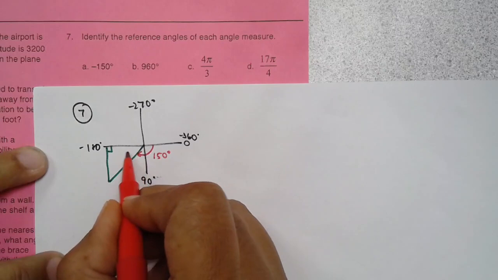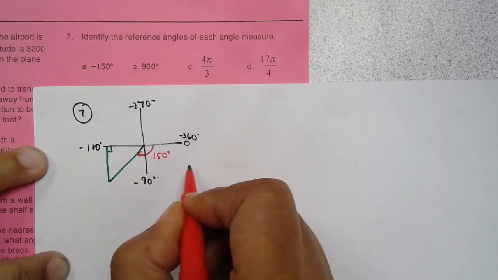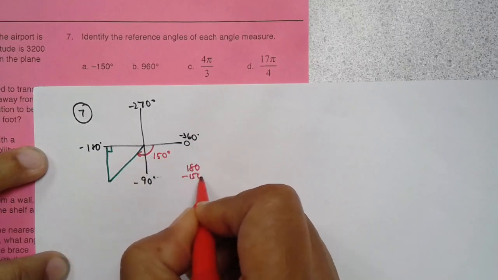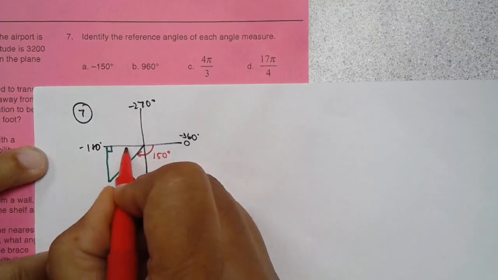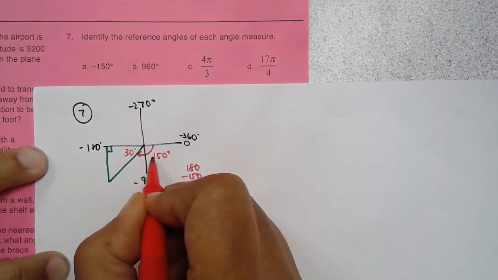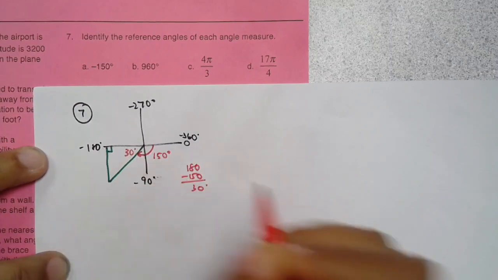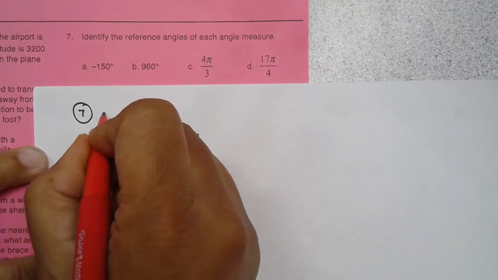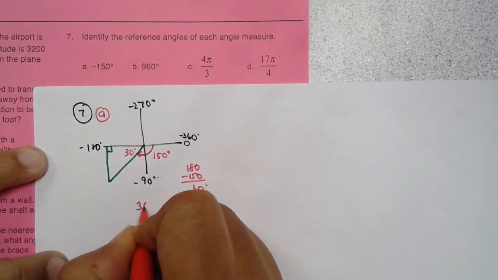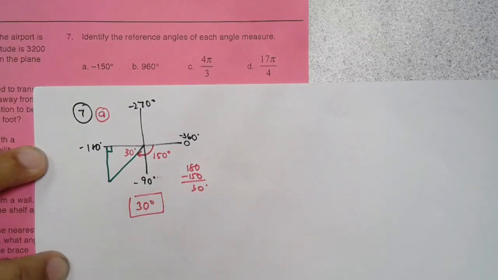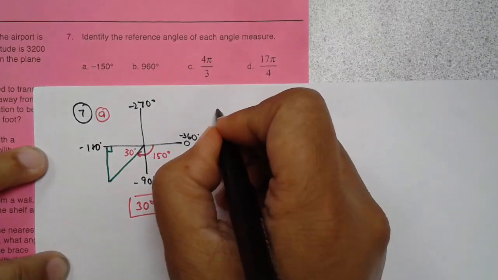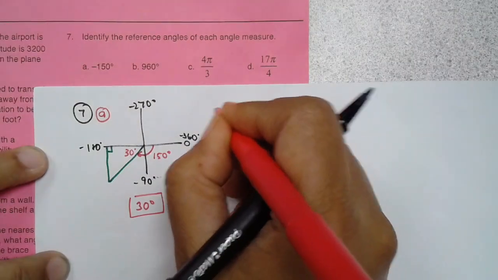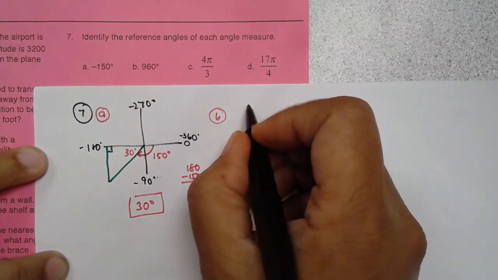So in order to make it to 180, I just need a little bit more. How much more? We'll take that away from 180 and you get 30 degrees. 30 degrees plus 150 equals a total of 180. So this reference angle for part A is 30 degrees. Let's look at part B. And part B is going to be 960 degrees.